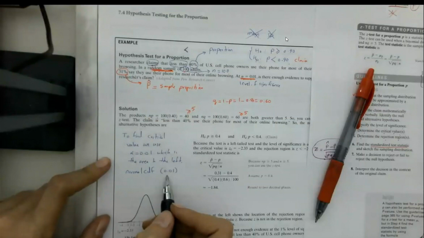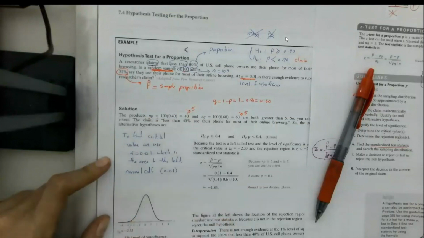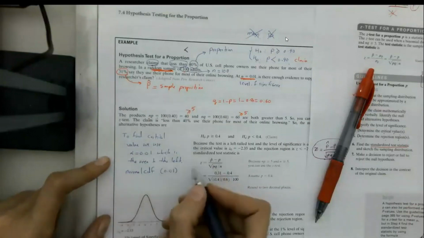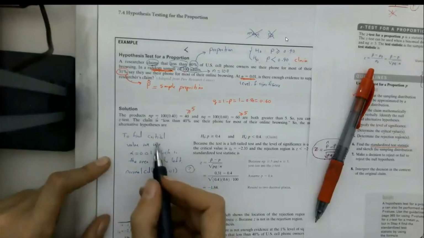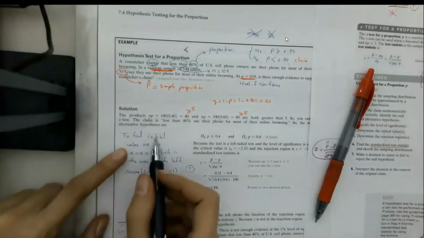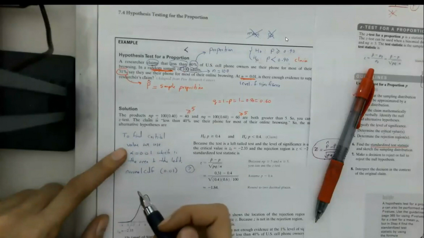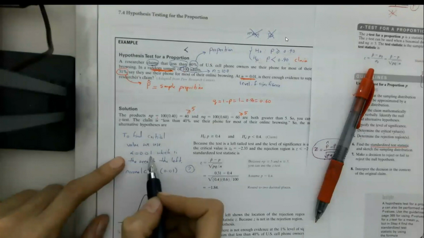Am I on the right track? Is it normal CDF? I'm waiting for you, class. We are finding the critical value, and we're using the area.